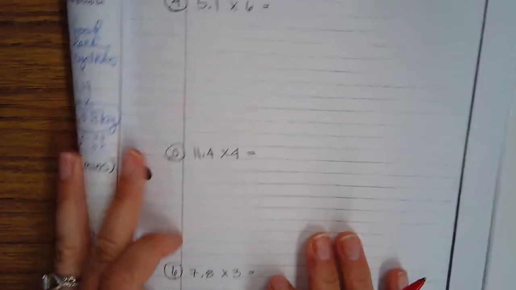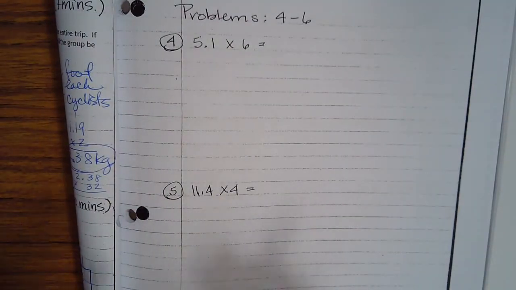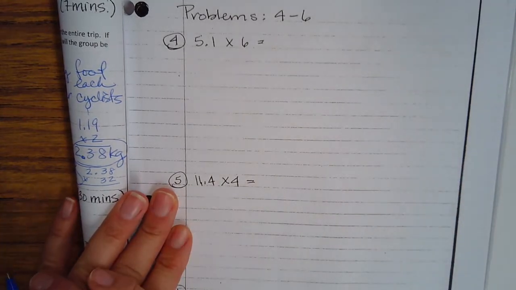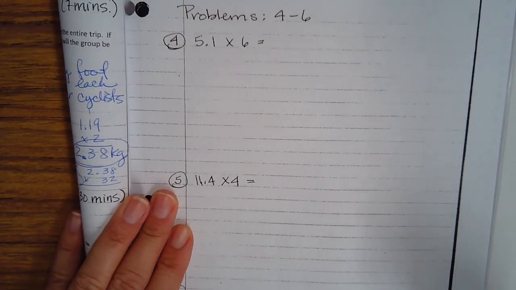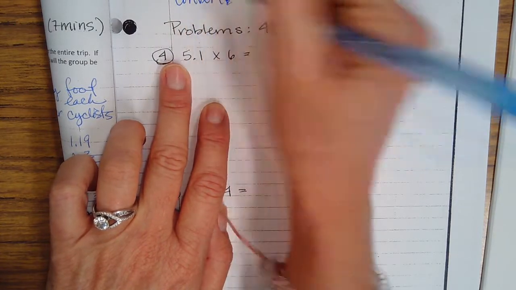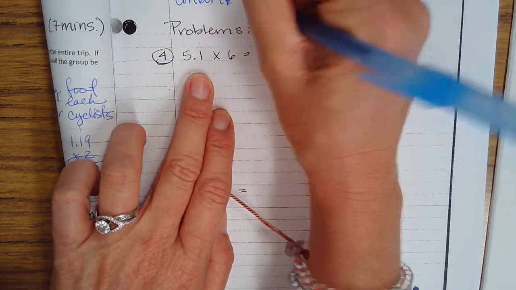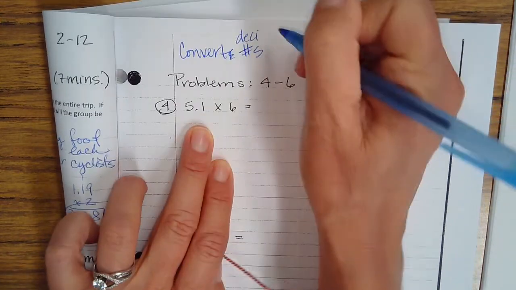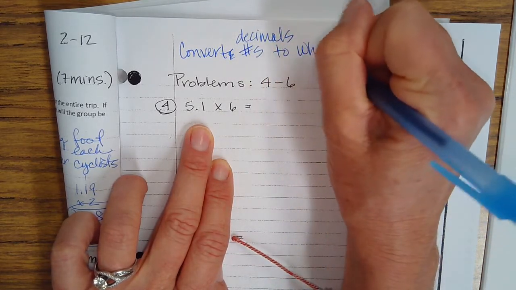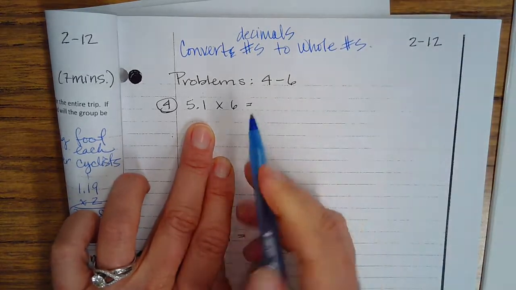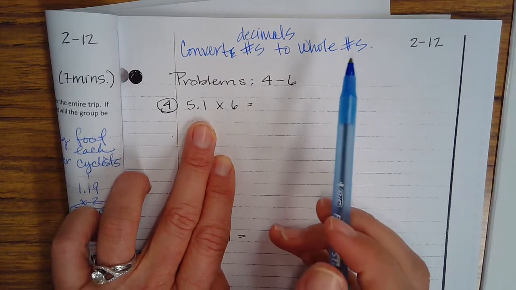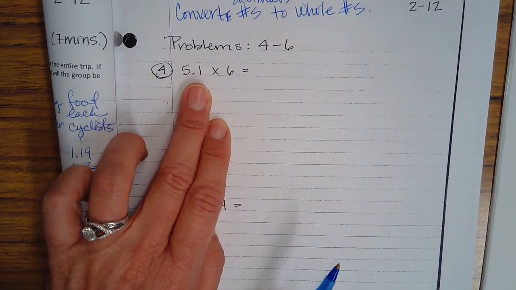All right, so let's go on to problems 4, 5, and 6. So we are going to convert 5.1 to tenths in order to make a whole number. So this is what we're doing. We are converting decimal numbers to whole numbers. And we're converting them by using multiplication. Yes?